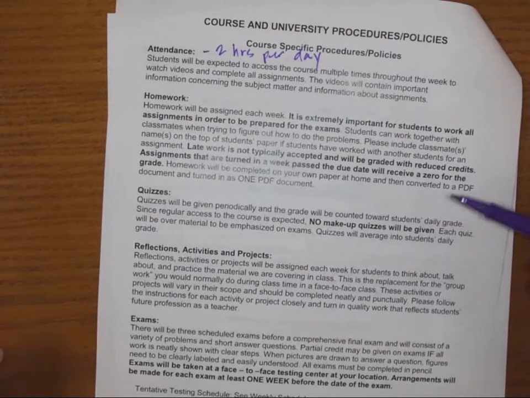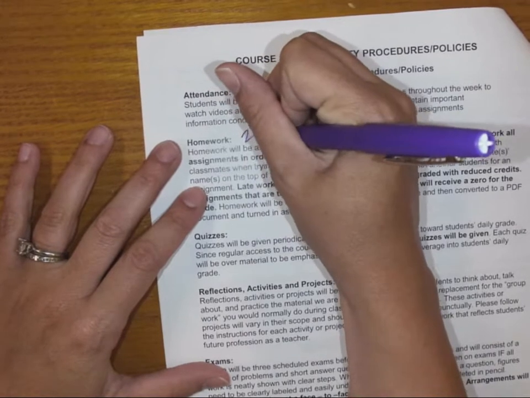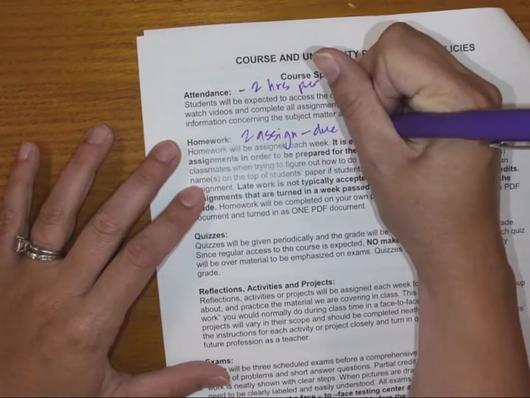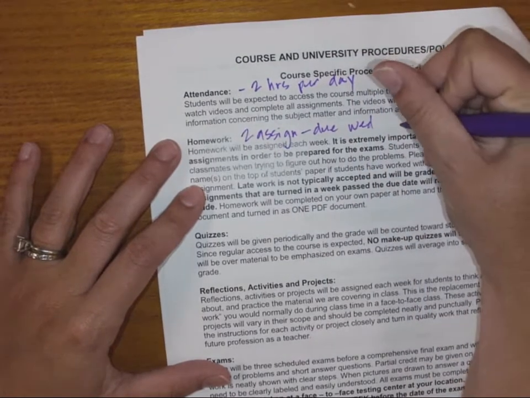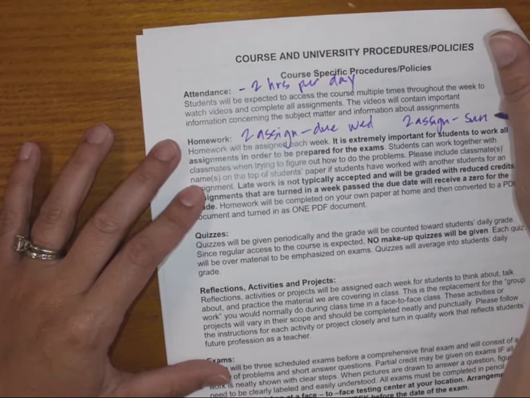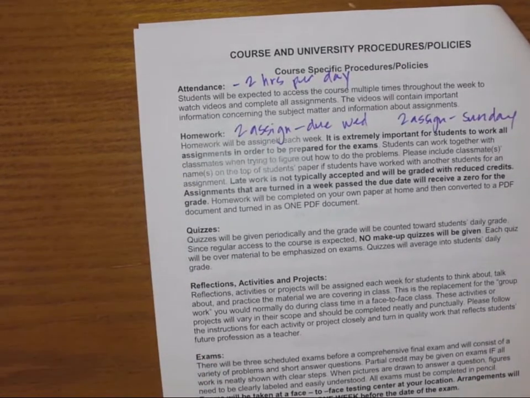Okay, so you will have homework assigned every day of the course. So 4 days a week you will have homework assigned. The first 2 assignments of the week will be due on Wednesday nights, and then the next 2 assignments will be due on Sunday nights. So I'm trying to break it up so that not everything's due all at once, or the day after it's assigned.